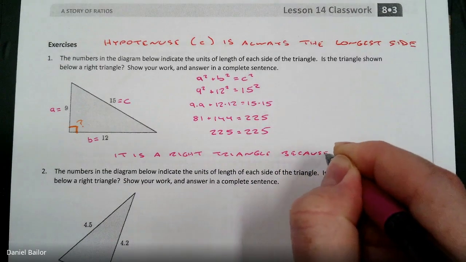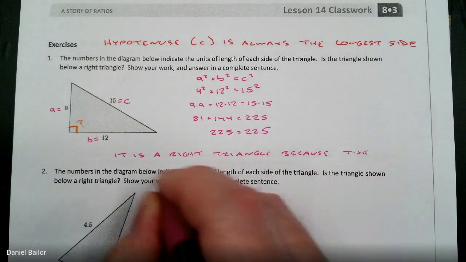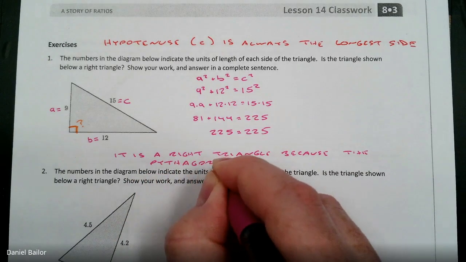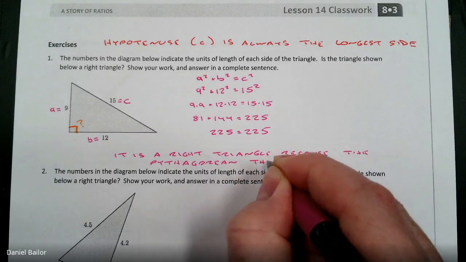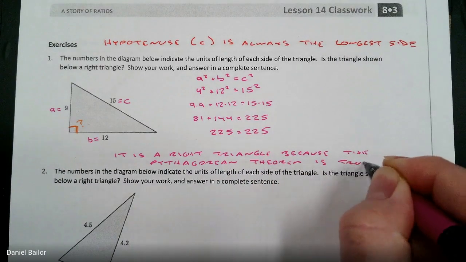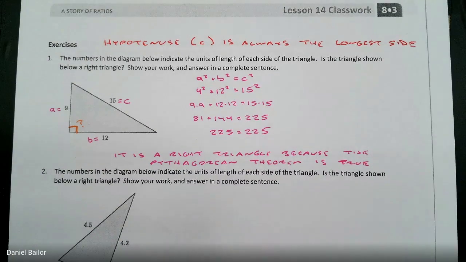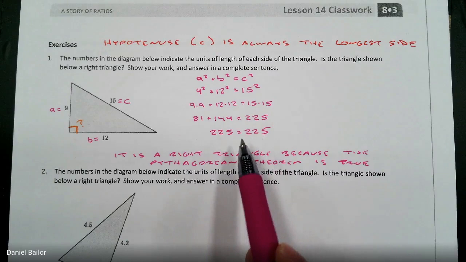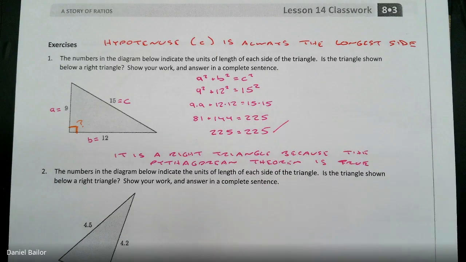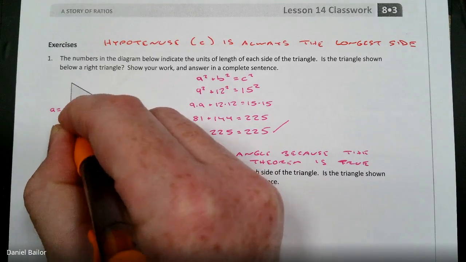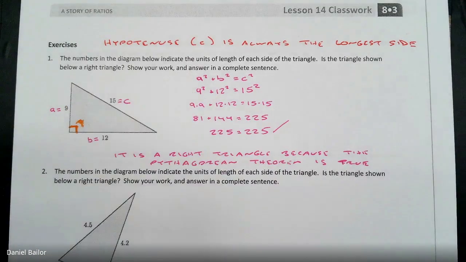because the Pythagorean theorem is true. It stays true. 225 equals 225. Check. So this is a right triangle. We can put the right angle right there. We can cross out the question mark because now we know for sure.